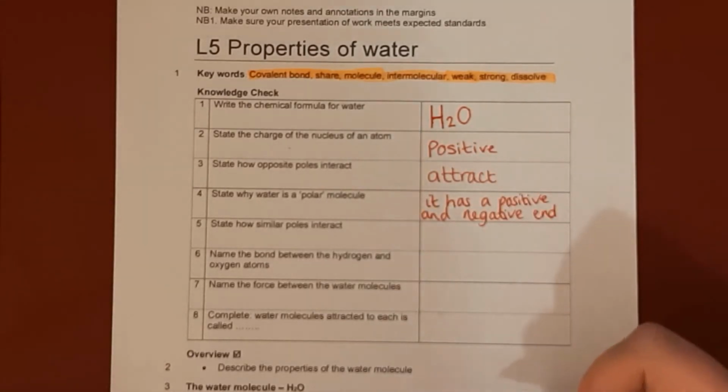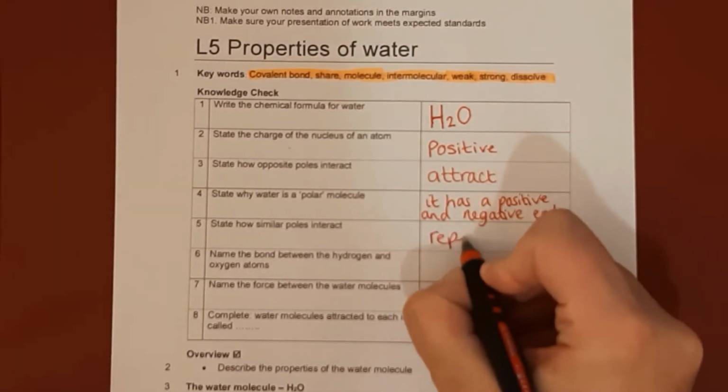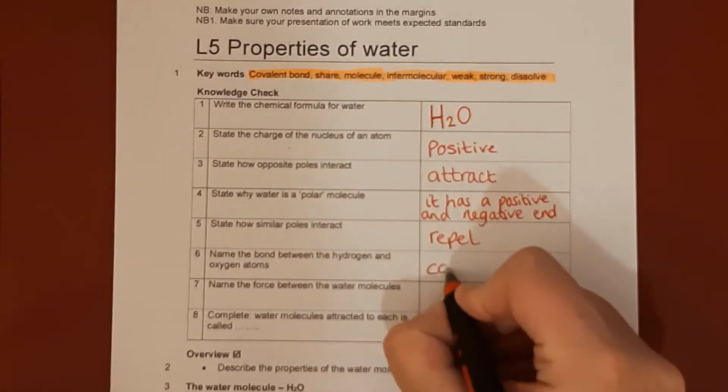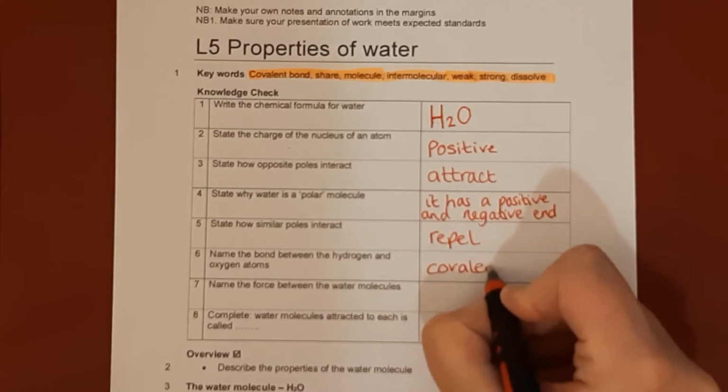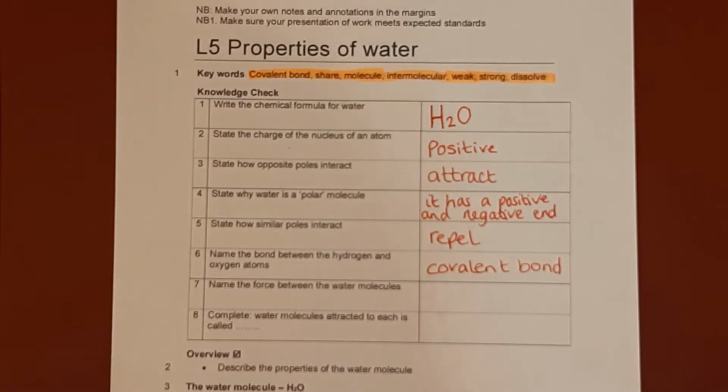How do similar poles interact? Similar poles repel. Name the bond between the hydrogen and oxygen atoms. So when the hydrogen and oxygen atoms in water are bonded together, this is a covalent bond. And we know that because it's between two non-metals. Hydrogen and oxygen are both non-metals.